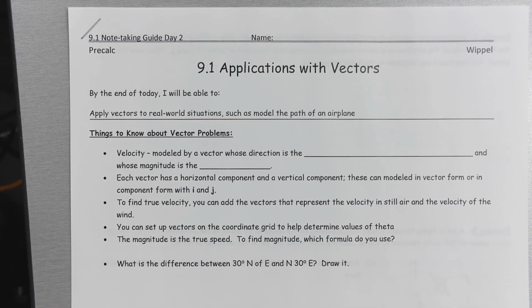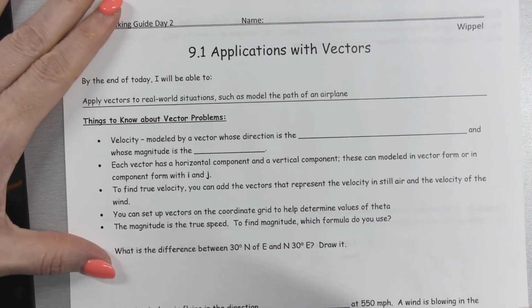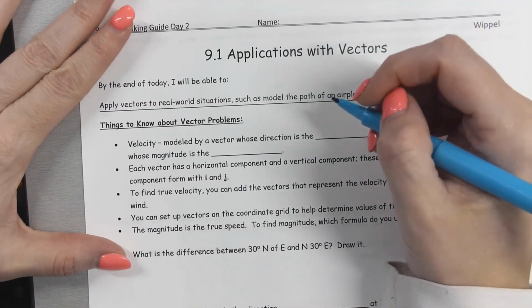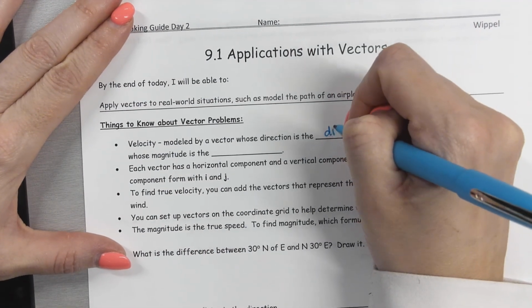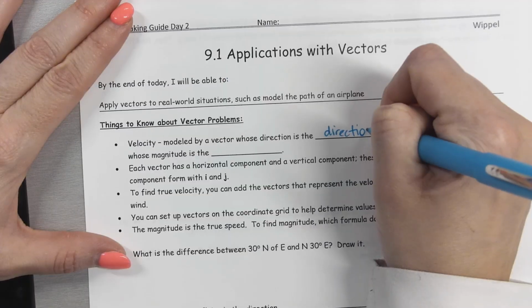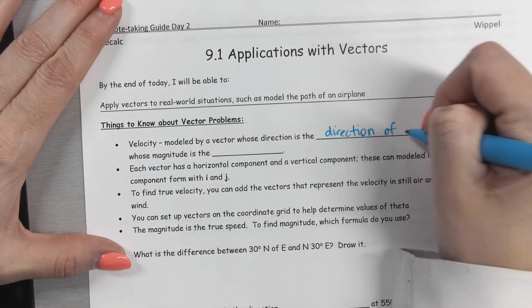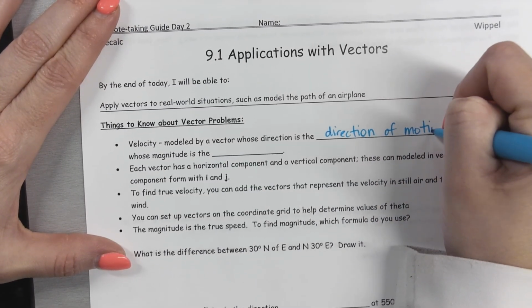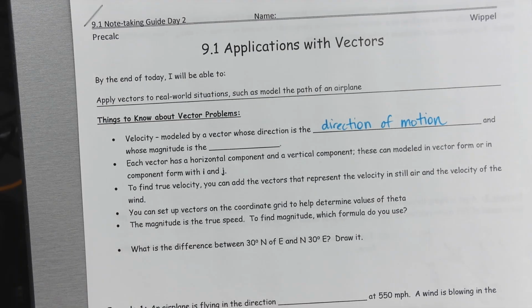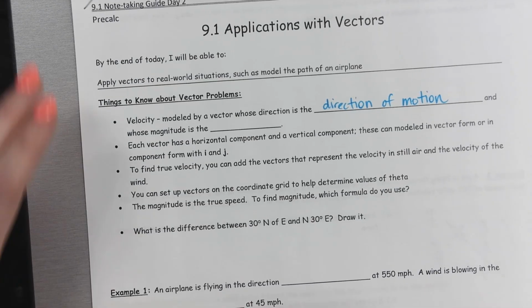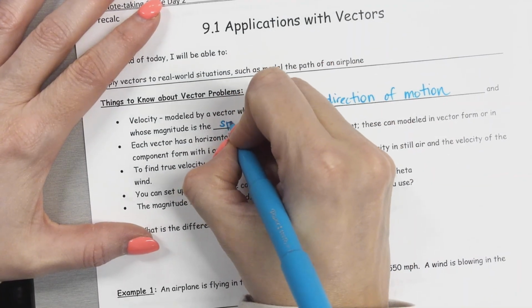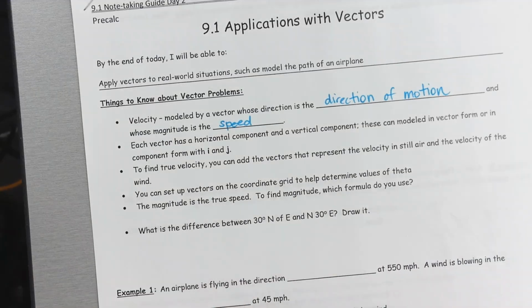All right, so when we are doing vector problems, there's a few things that we need to know. The velocity is modeled by a vector whose direction is the direction of motion. Today we're going to be putting directions with those, so north, south, east, west. And the magnitude is the speed.